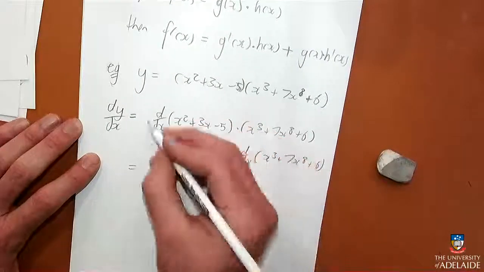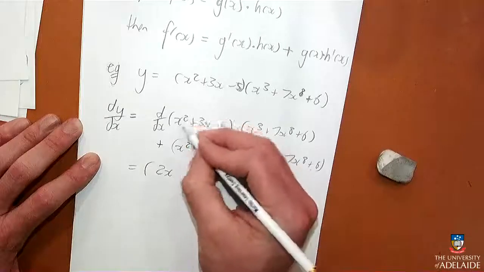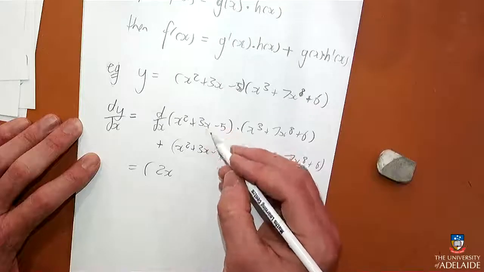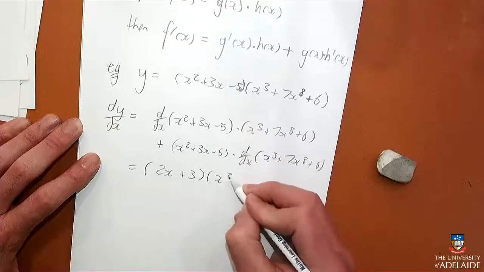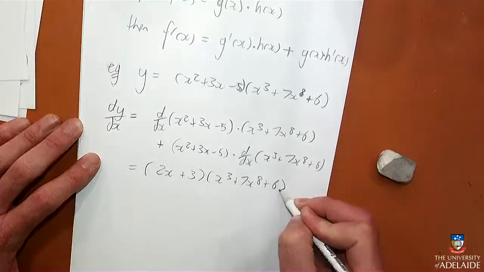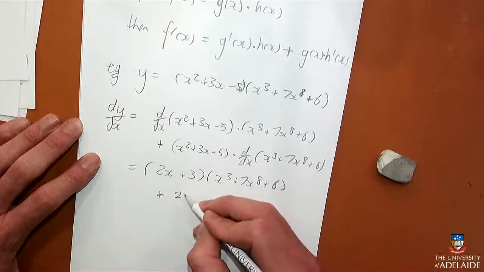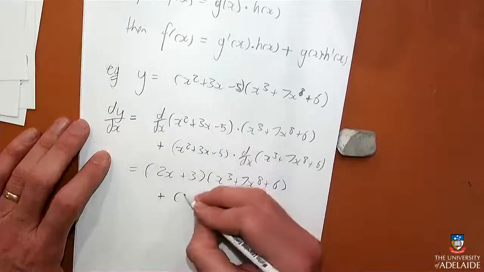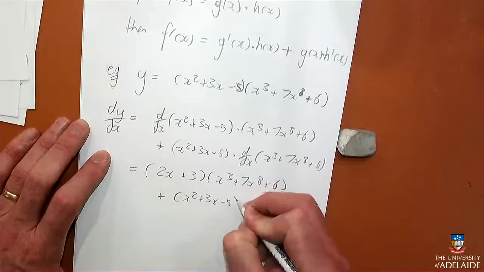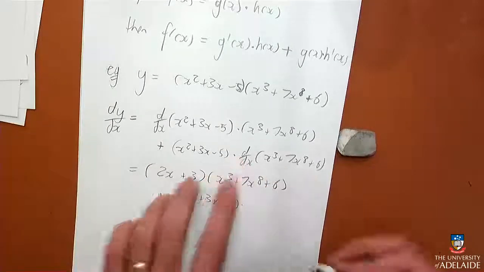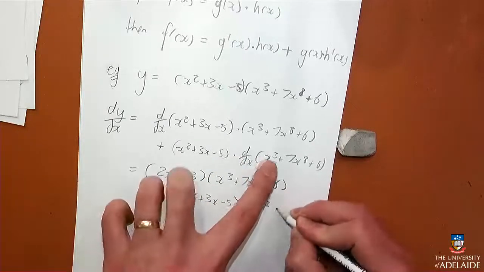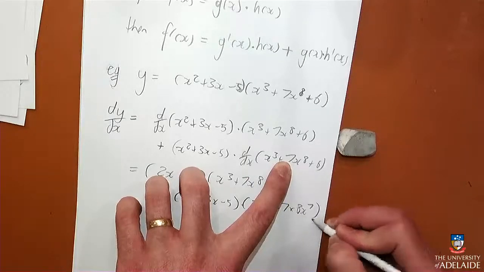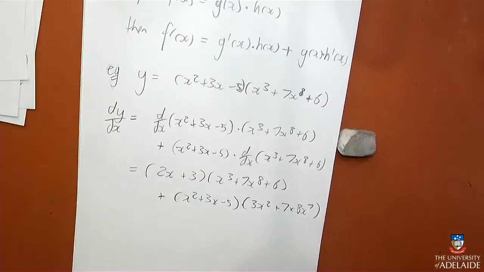And so this derivative is 2x, the x squared becomes 2x, 2x to the 1 technically, and the 3x becomes just a 3, and then I keep this bit. And then this bit becomes, no, not doing the derivative of that bit. This bit's staying the same, there's no d on dx on that bit, so I keep that as it is. And then this has to be differentiated, so the x cubed will become 3x squared. The 7 is still there because it's multiplied on, 8x to the 7. And that 6 will go away. And this is the derivative here.